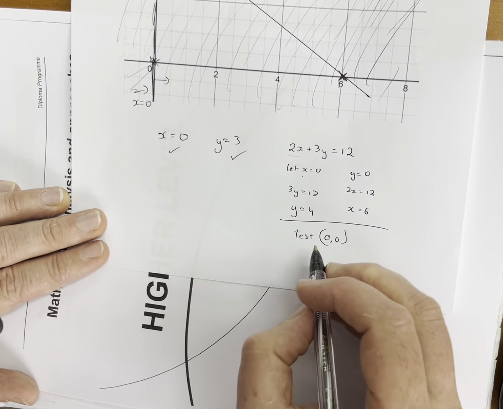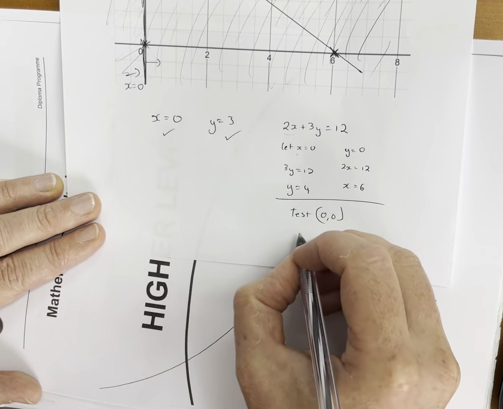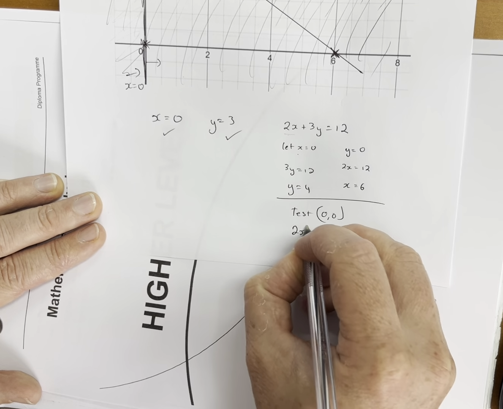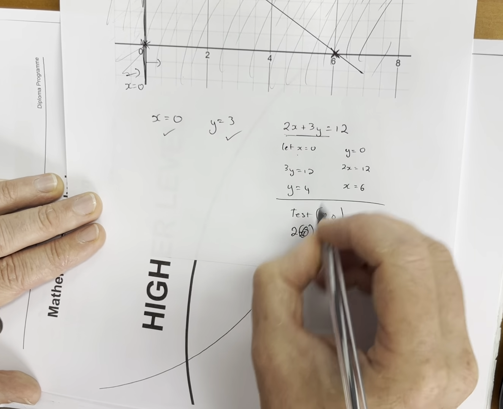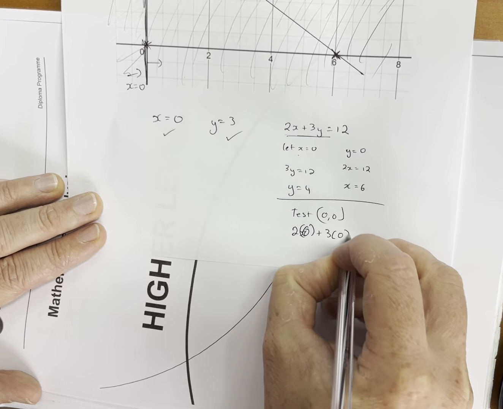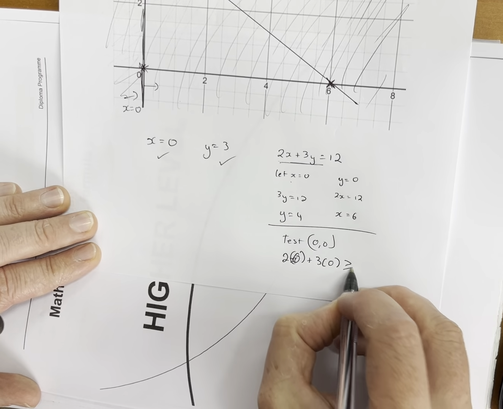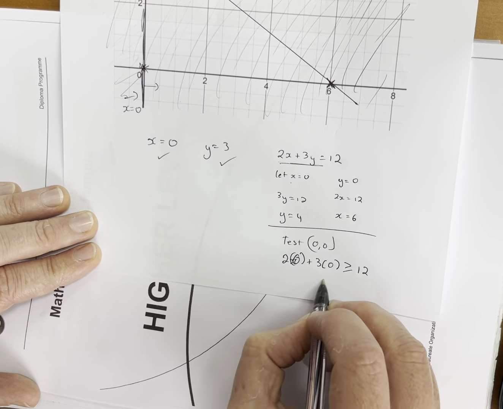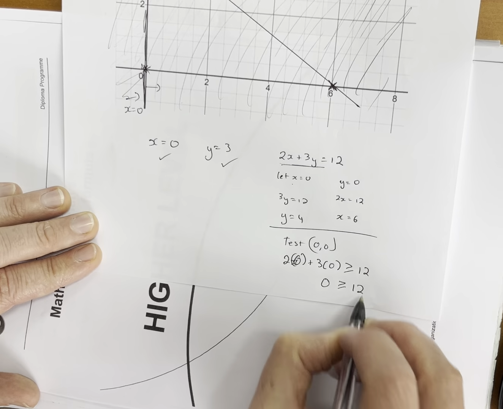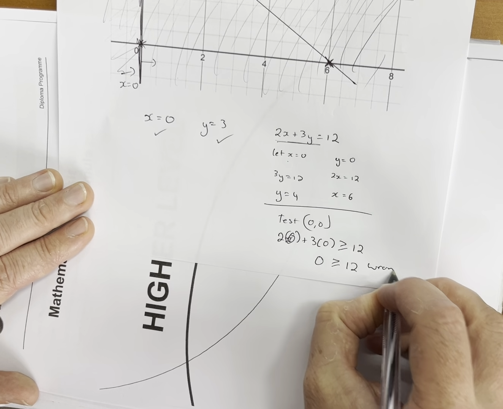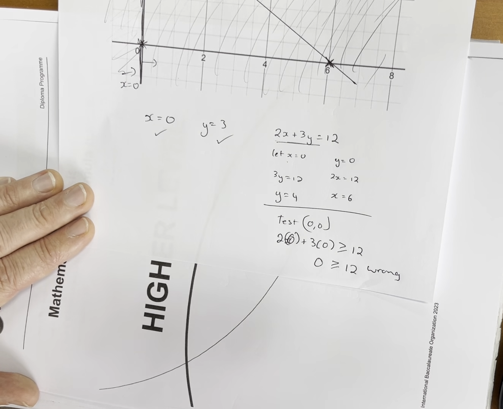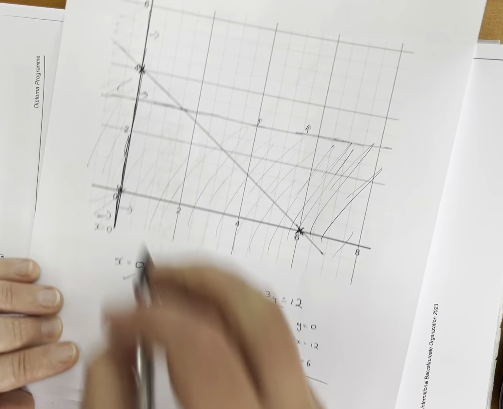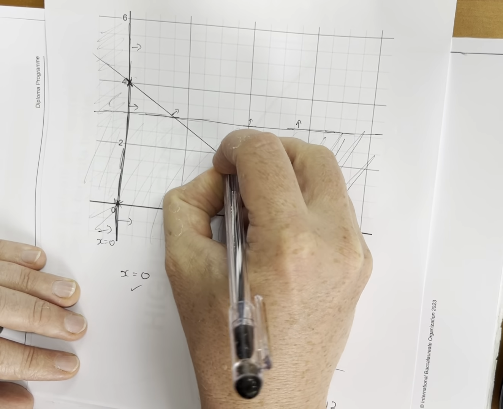So I test it using the inequality: 2 times 0 plus 3 times 0. Now I look at the inequality. It was greater than 12. So no, that's not right. That means it's not the side I want, so the arrow will point away from it.